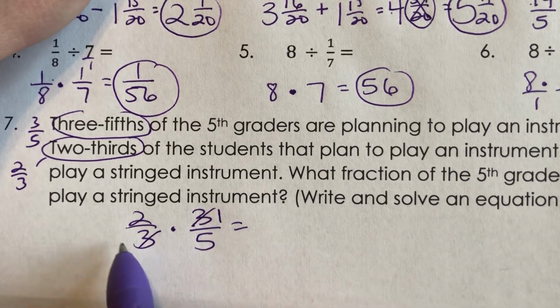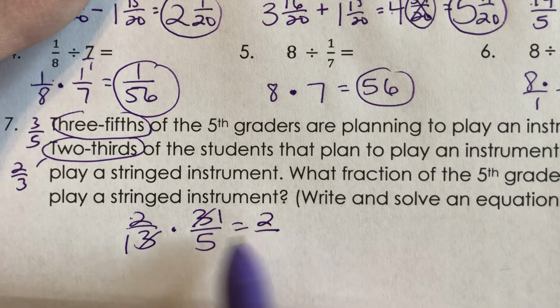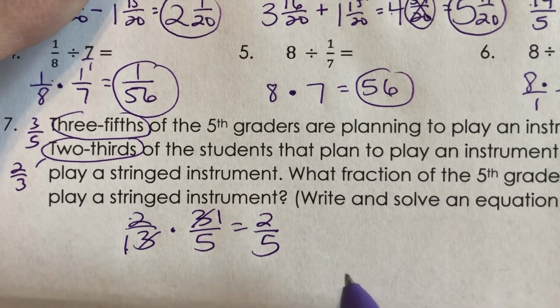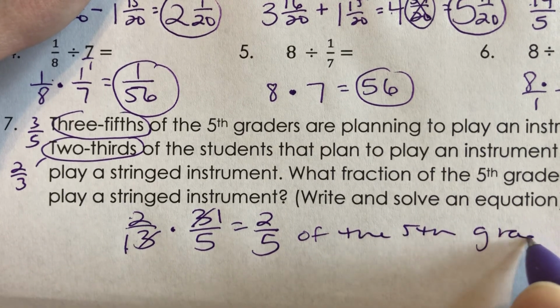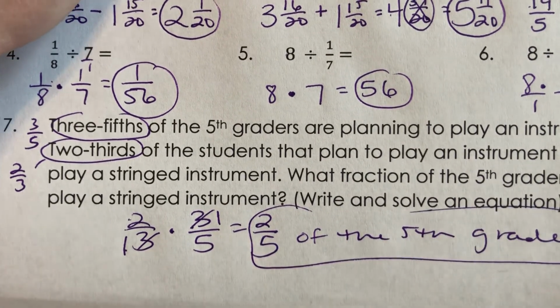3 goes into 3 once. 2 times 1 is 2. 1 times 5 is 5. So 2/5 of the 5th graders are planning to play a stringed instrument.